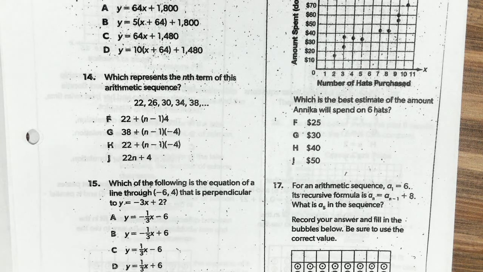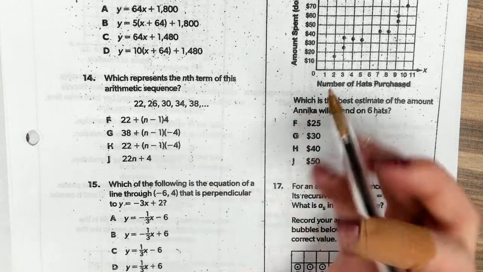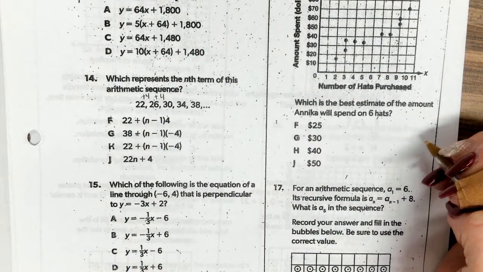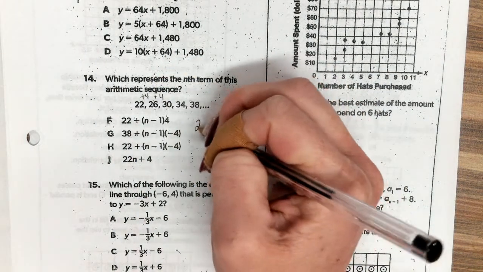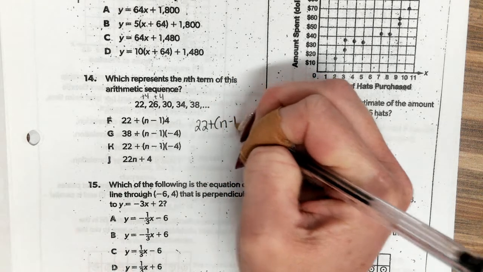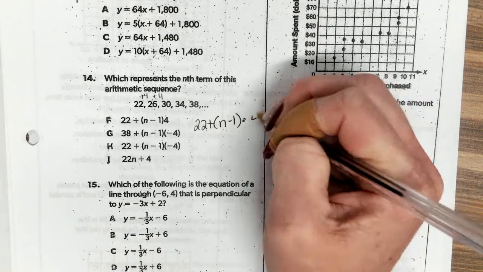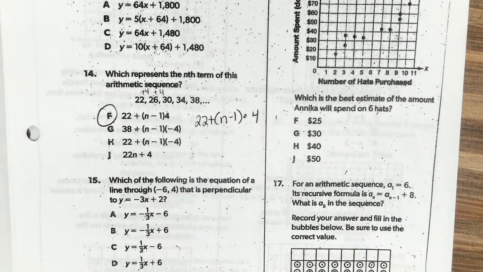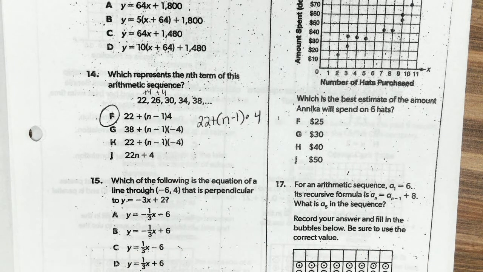Okay, number 14, which represents the nth term of this arithmetic sequence. They told you it's arithmetic, and I noticed that they were adding 4. So I said the starting number was 22 plus n minus 1 times the common difference, which was 4. Which answer choice says that? You had to know the formula, or you could try these formulas out and see which one gave that to you if you forgot how to write the formula.